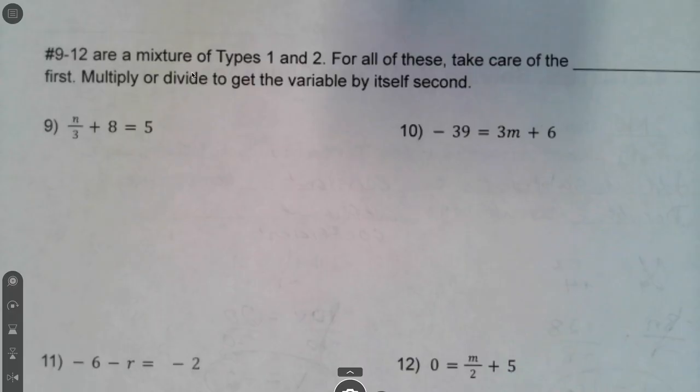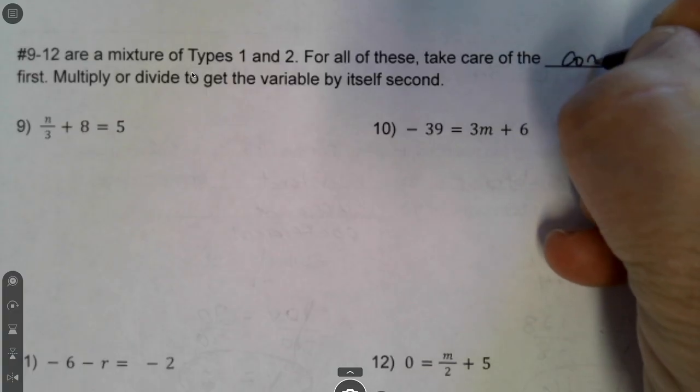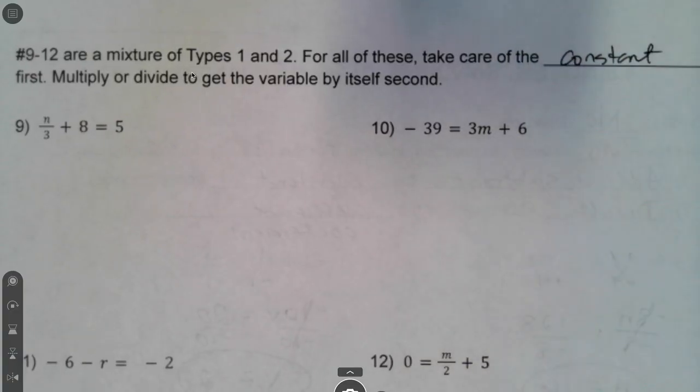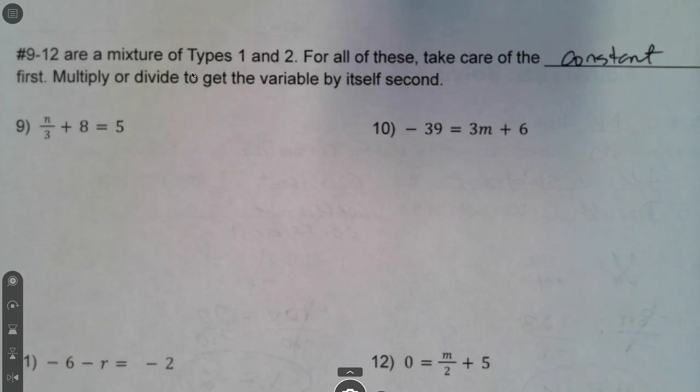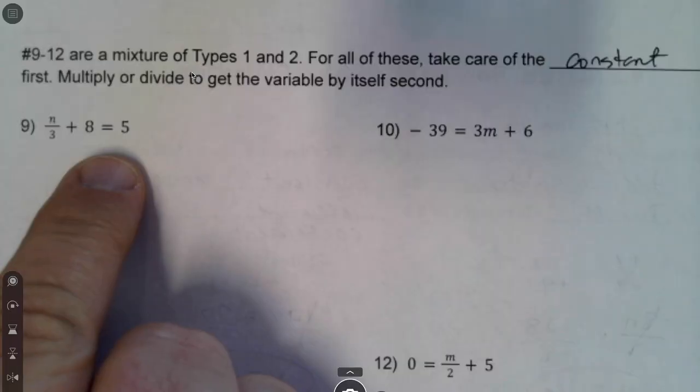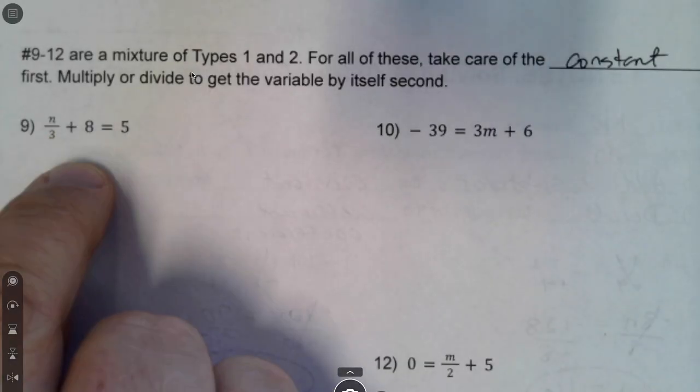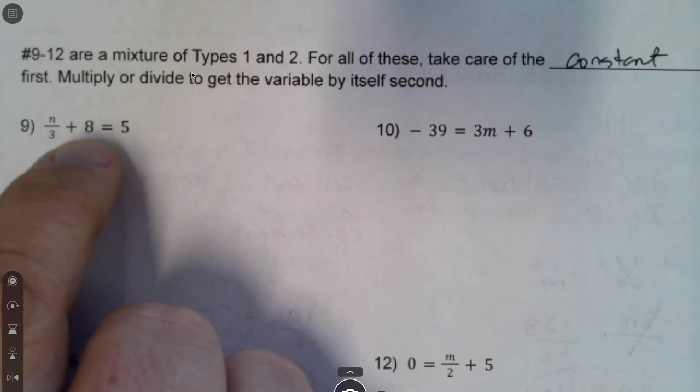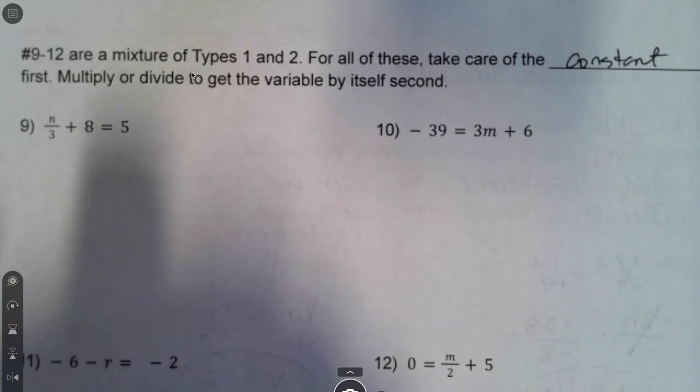Now, for these two types, like I said on the front, what's in common is we'll want to take care of the constant first. Then we'll either have to multiply or divide to get the variable by itself. Okay? So whether or not you remember what type this is, what's important is you remember what steps to take. So we know that we need to take care of the constant first.